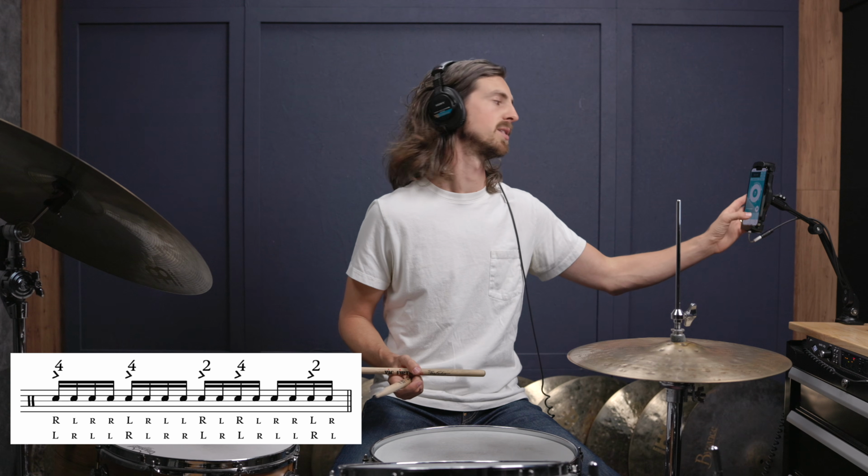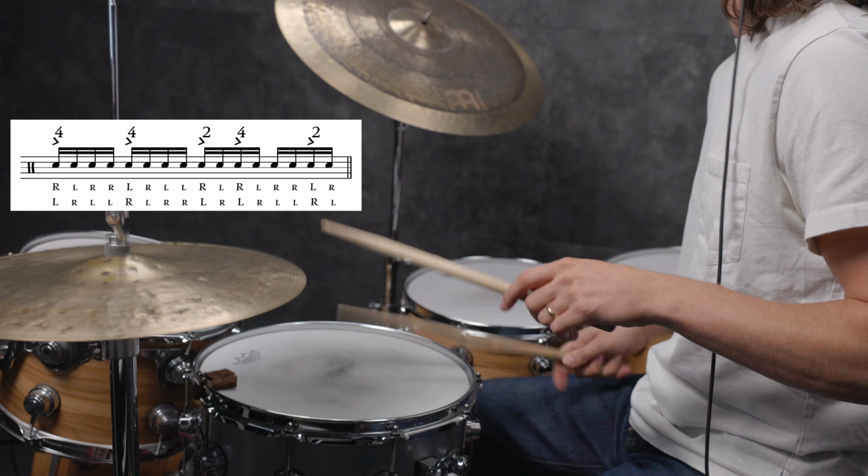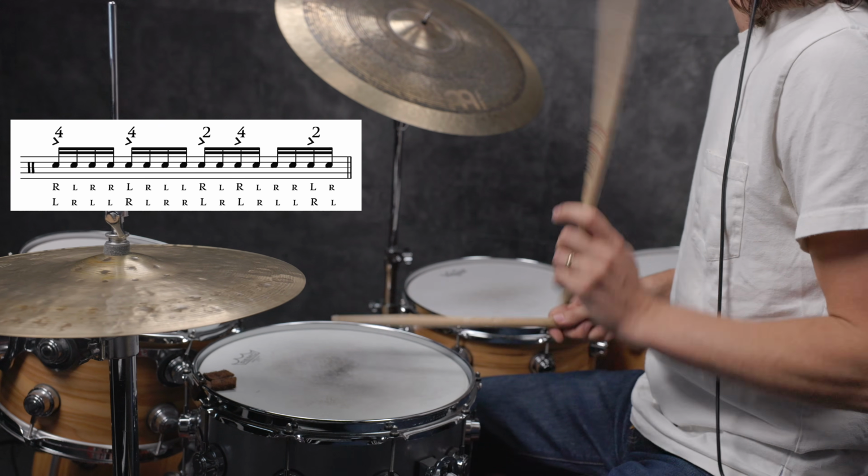Now let's do just the left hand. 1, 2, here we go. Let's keep it going. So we'll switch from right to left. Let's start with the right hand. 1, 2, here we go.